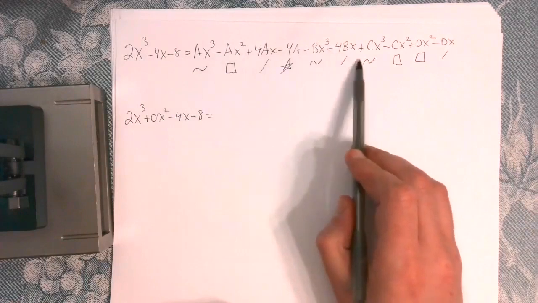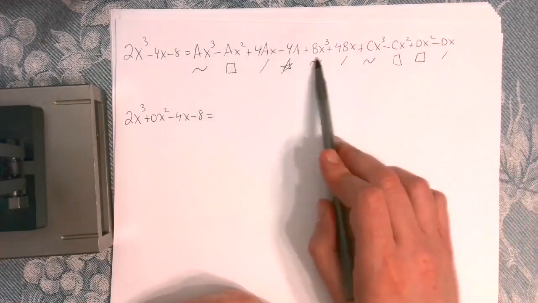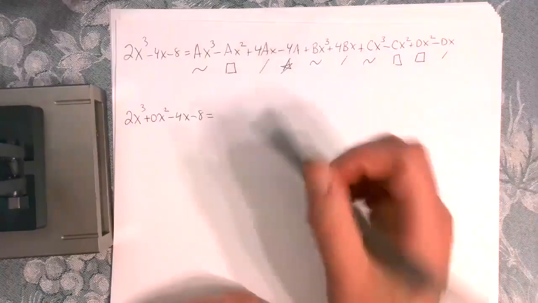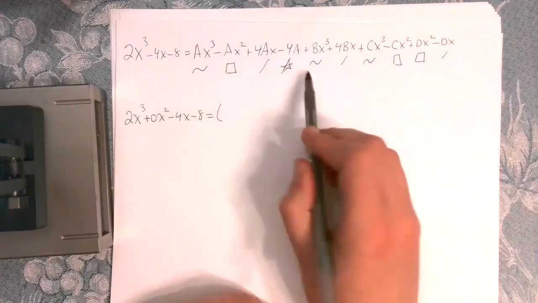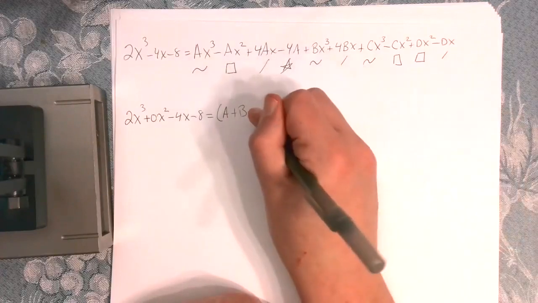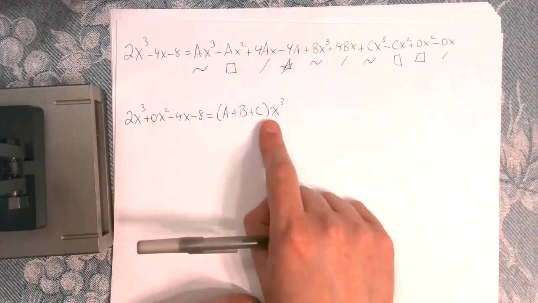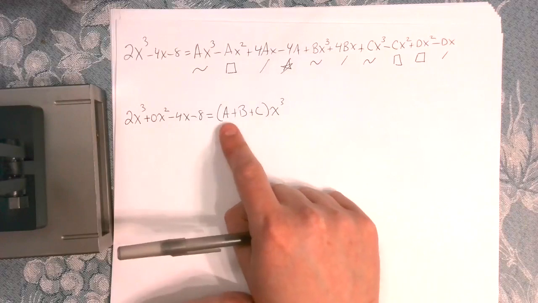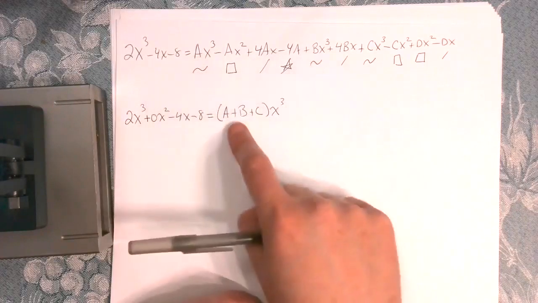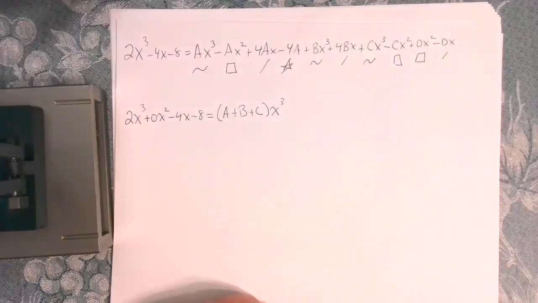Okay, so first I want all my cubes. So there's a cube, there's a cube, there's a cube. So that really helps. I know they have 3s for cubes, but there's just something about having it organized like this I find very helpful. So I bring them together and I factor out the x cubed to the right. So it looks like a coefficient times x cubed. So here, here, and here, and I did a right factorization of x cubed.